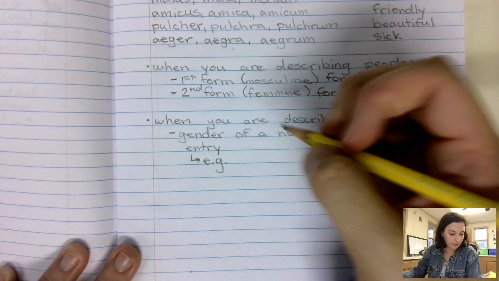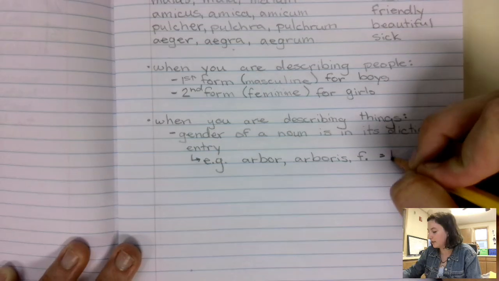Alright, once you get this all written down, make sure you take the quiz on Schoology. You can take it as many times as you need until you get 100%. I would like to see everyone get 100% on it. If you have any questions about adjectives, shoot me an email or a message on Schoology.